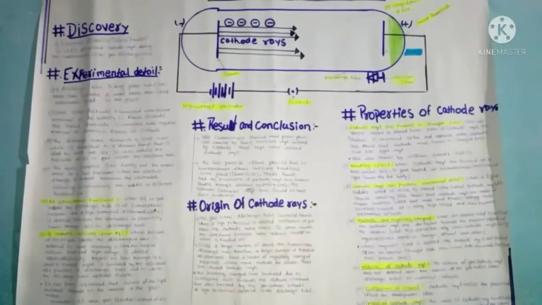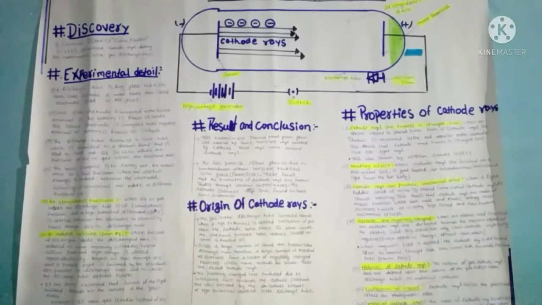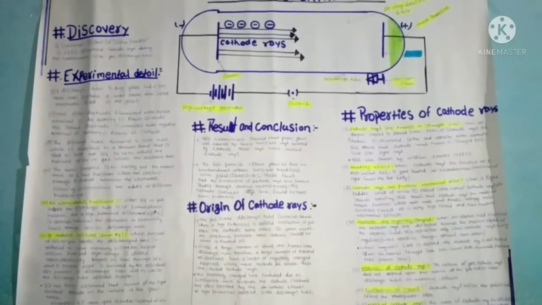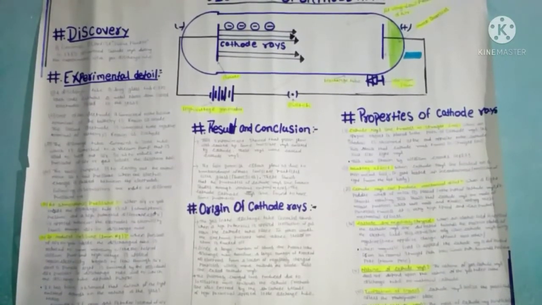So let's start my topic, experiment of cathode rays. Firstly, we discuss the discovery of cathode rays. Cathode ray was discovered by a great German scientist, Julius Plücker, in 1859.